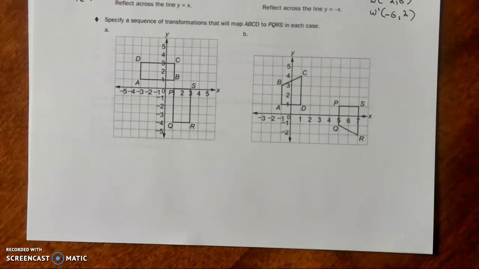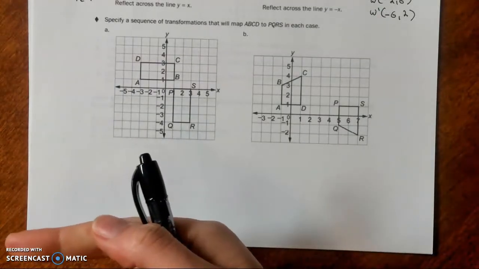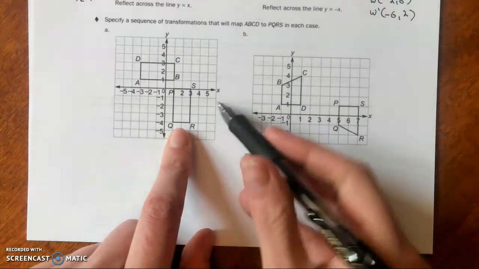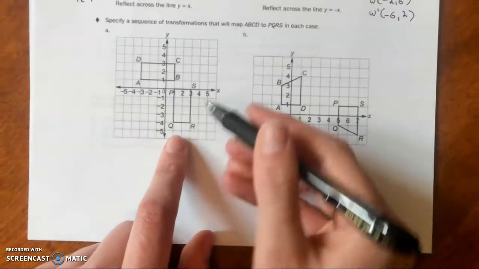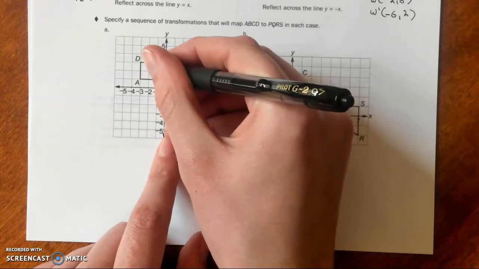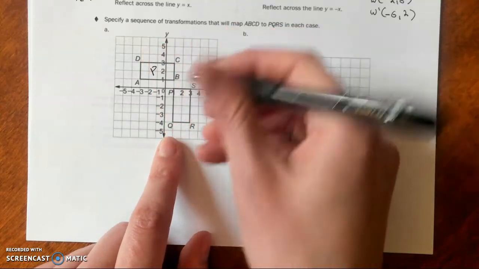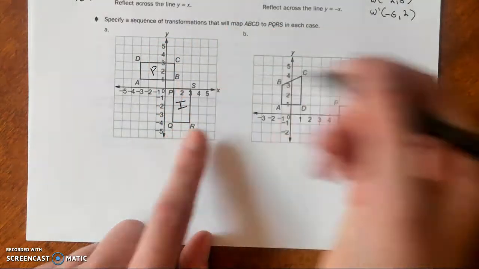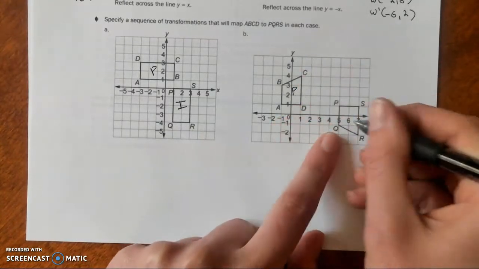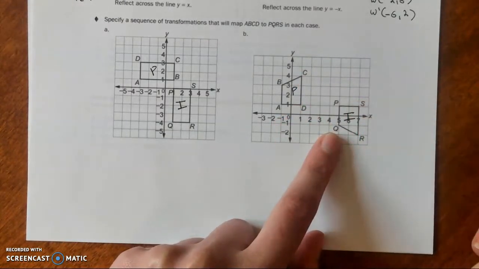Composite transformations are when you have multiple transformations leading to your final figure. So it says it's going to PQRS. So this is our pre-image, and this is our image. And then for here, this is our pre-image, and this is our image.